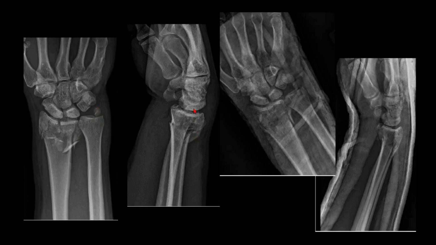On the lateral view, same films, you see the radial fracture here as well. You see a volar component. You see some fracture fragments dorsally, and this is a very unstable, ugly looking distal radius fracture.